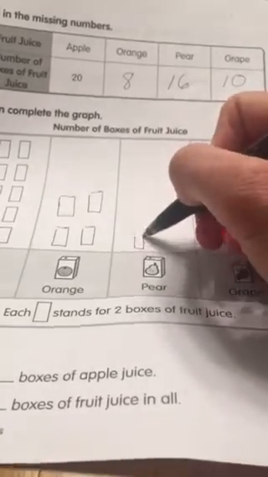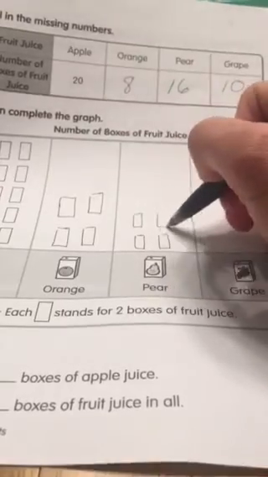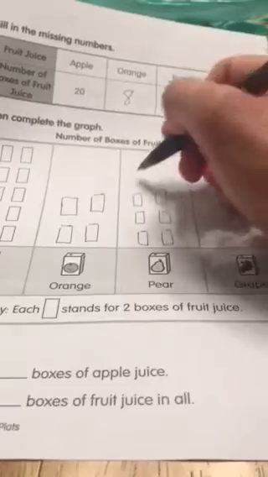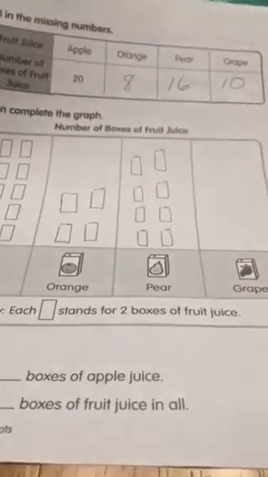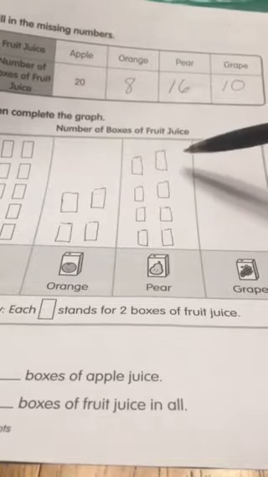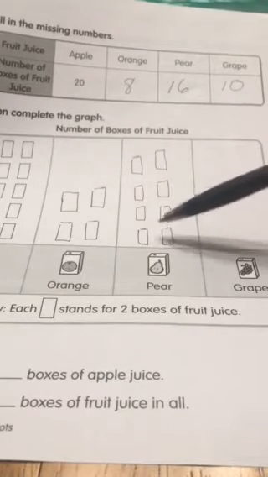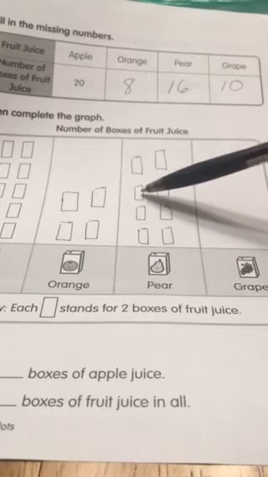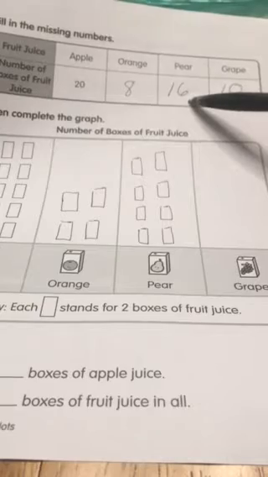So I'm going to do that now. 1, 2, 3, 4, 5, 6, 7, 8. And if I go ahead and count those by 2, I have 2, 4, 6, 8, 10, 12, 14, 16, which is what I needed.